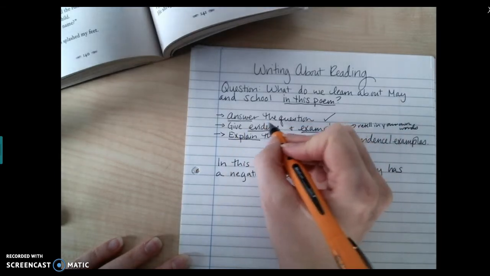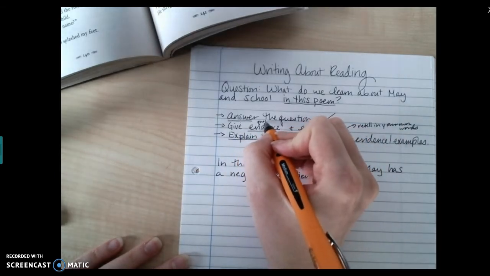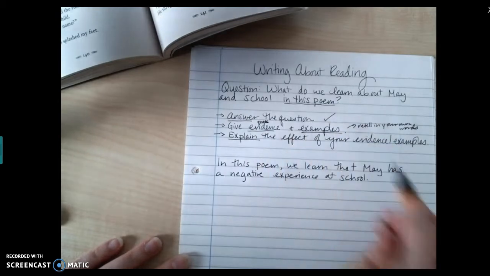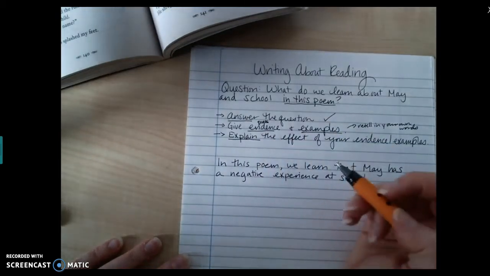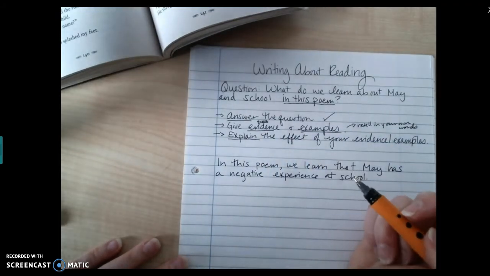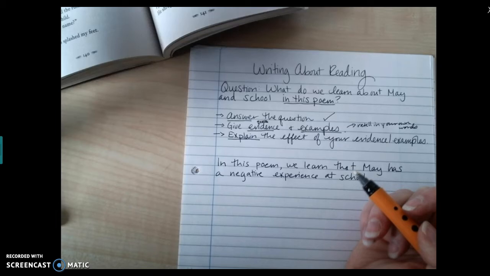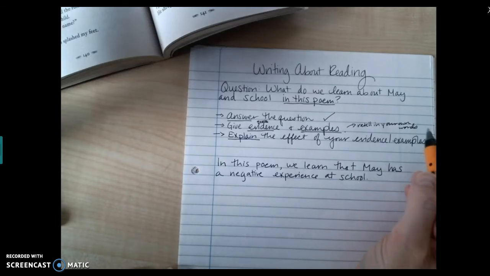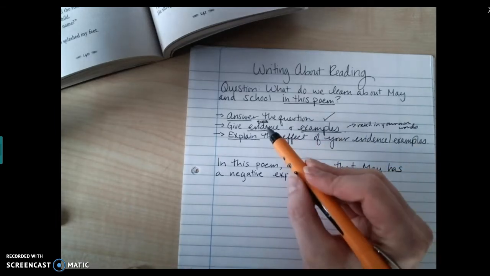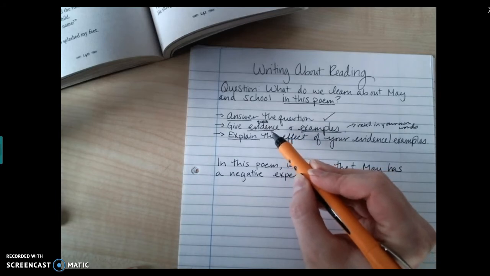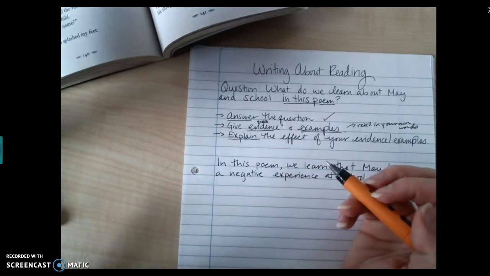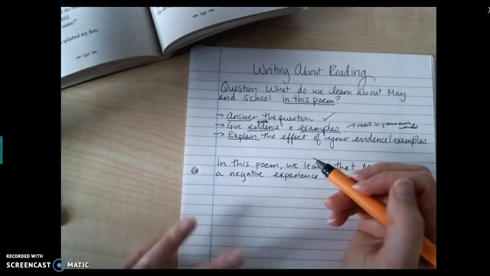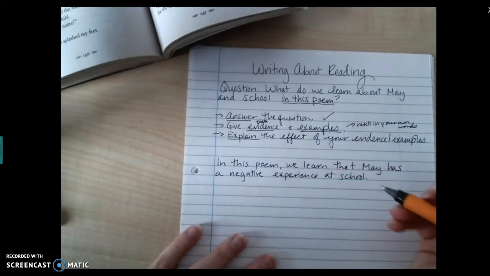And evidence is usually a quote. Now, I prefer evidence because I think it's stronger. That's when you copy it straight from the book. But sometimes we use examples, and those are okay too. You always want to have at least some evidence in any paragraph that you do. I'm going to use evidence today just because I think that's the best way to do it. So, I need a piece of evidence.